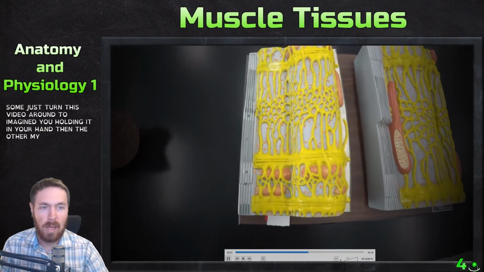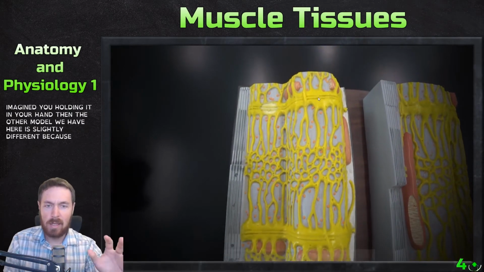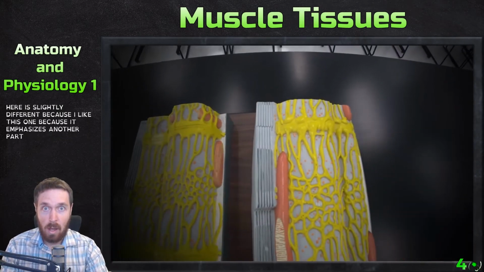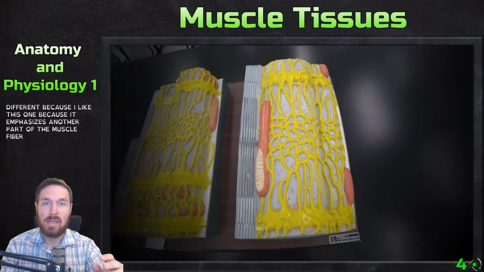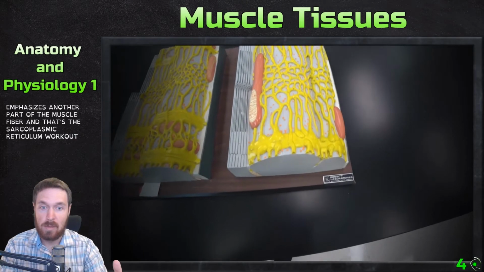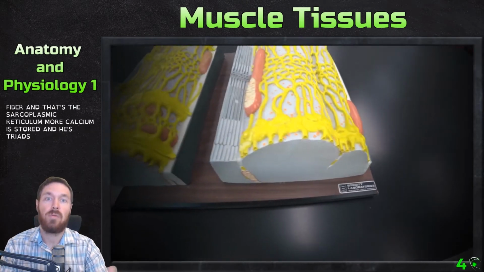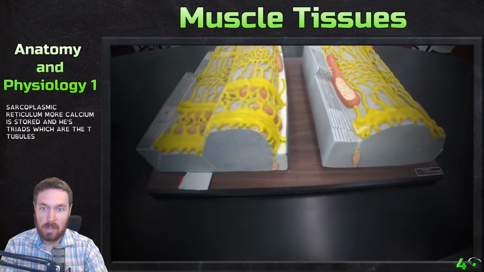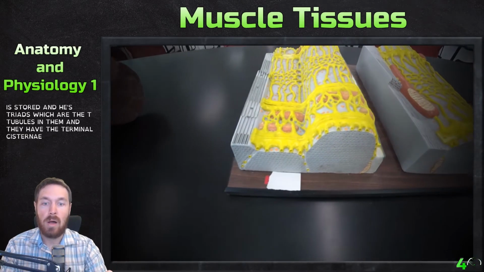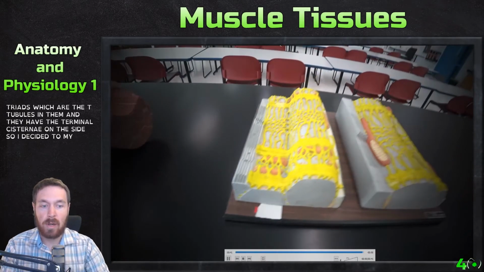Then the other model we have here is slightly different because I like this one because it emphasizes another part of the muscle fiber, and that's the sarcoplasmic reticulum where calcium is stored, and these triads, which are the T tubules in them, and they have the terminal cisternae on the side. So these are the two models we're going to go over.